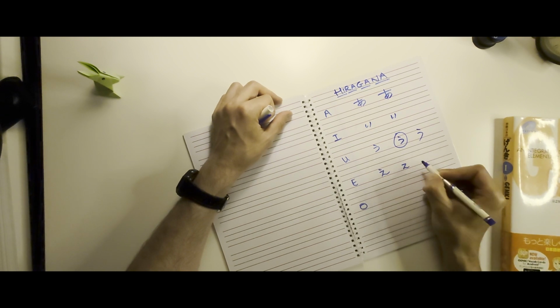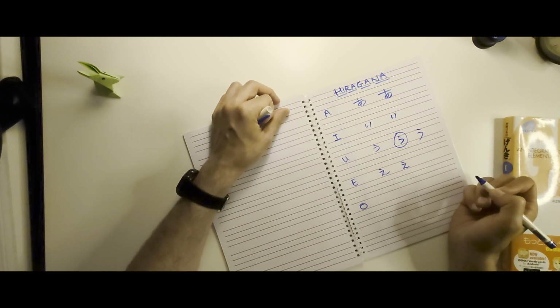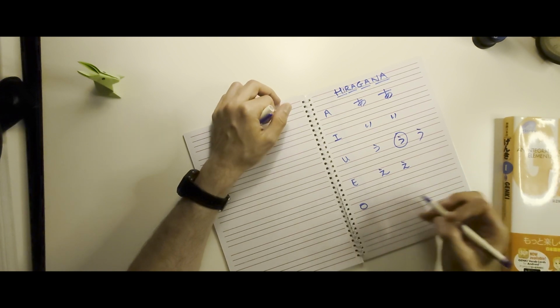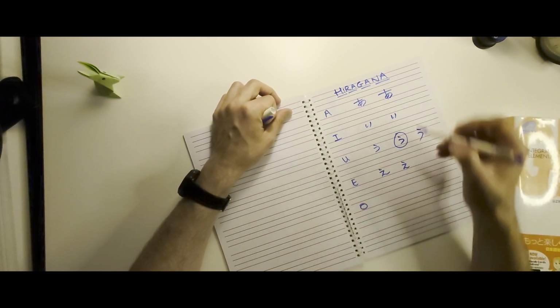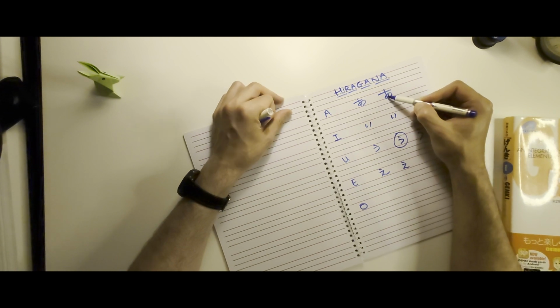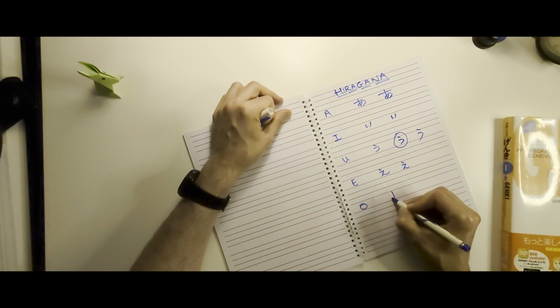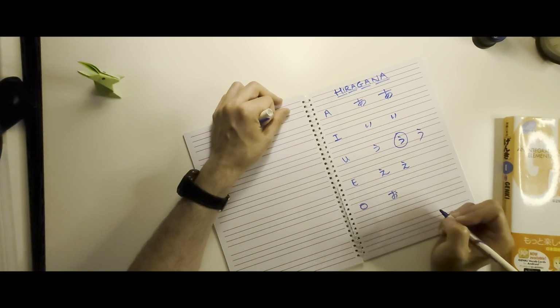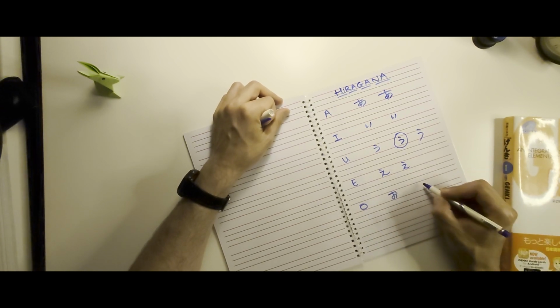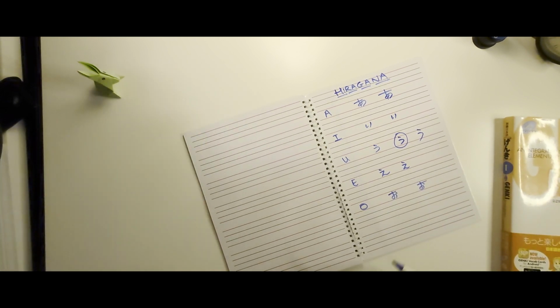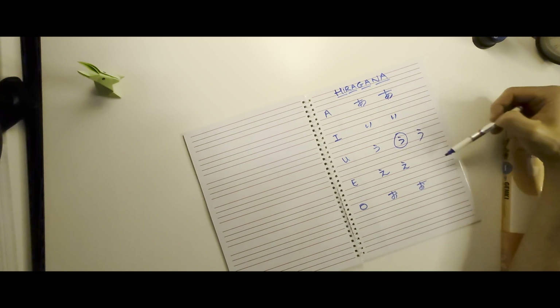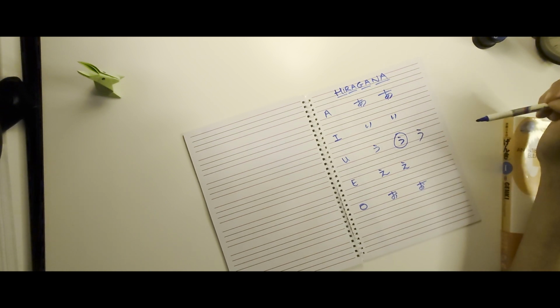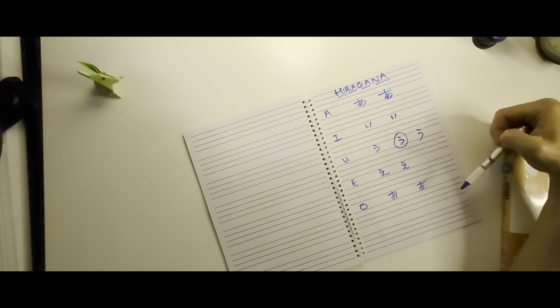And O is similar to this, but you don't have this discontinuation between this line and this circle. So basically you just go like this, you have this, and a tick over here as well. Again, 1, 2, 3. That's O. So A, E, U, A, O. You got that?